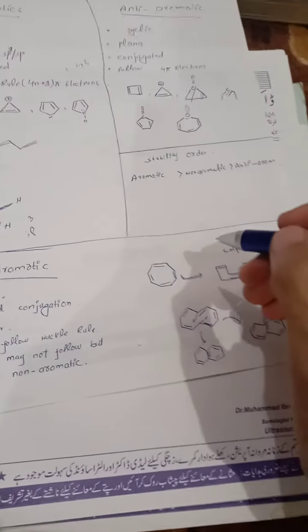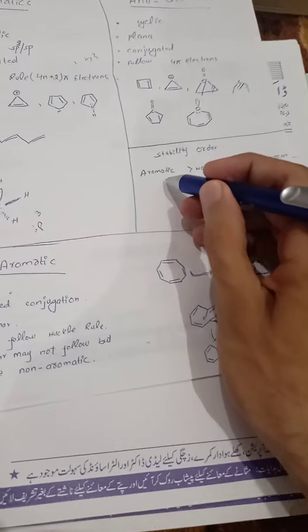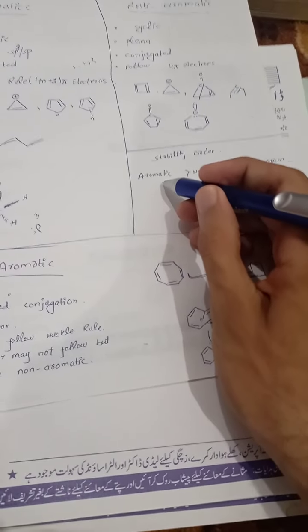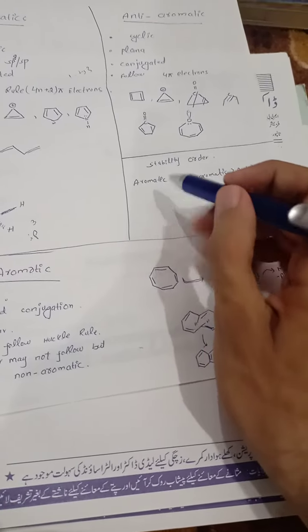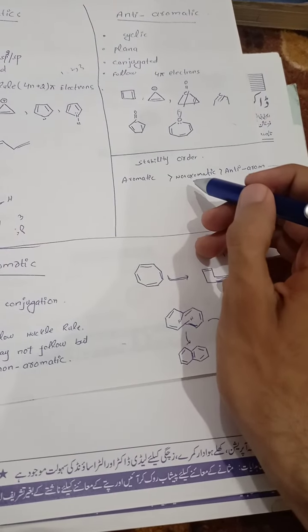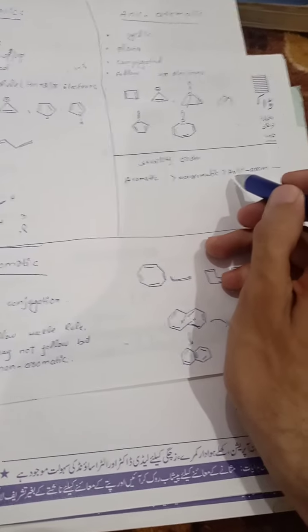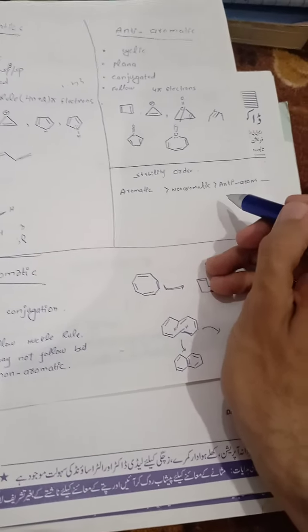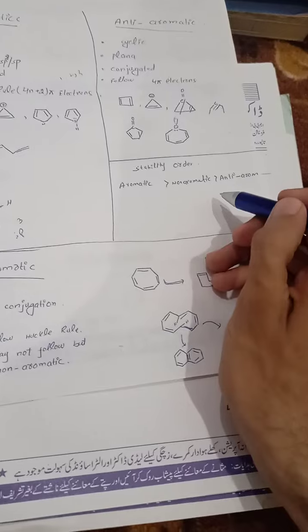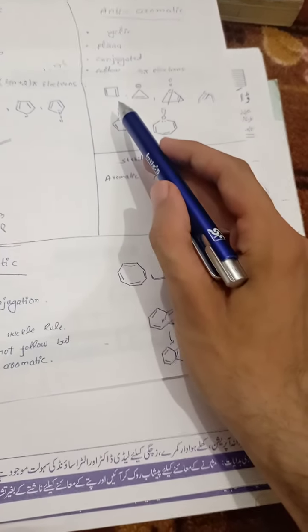If we look at the stability order of these molecules, you know that aromatic compounds have the most resonance energy, so these are the most stabilized molecules. Secondly, non-aromatic molecules have greater stability than anti-aromatic ones. Anti-aromatic compounds have much less stability. They can be isolated only at very low temperature.